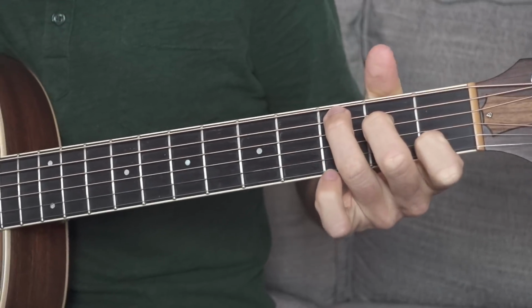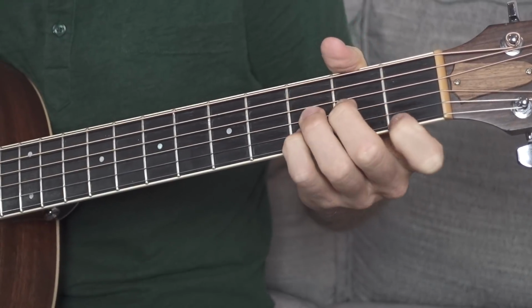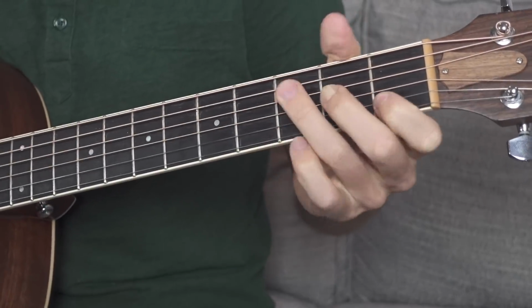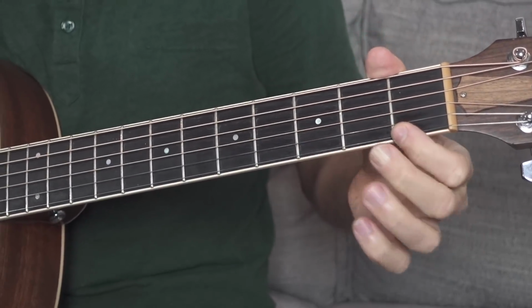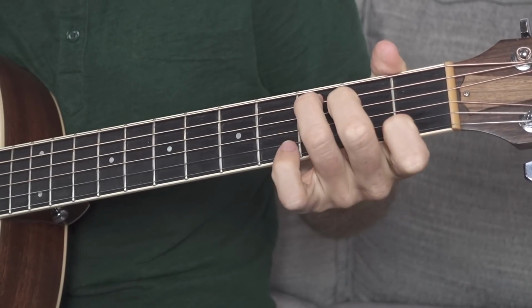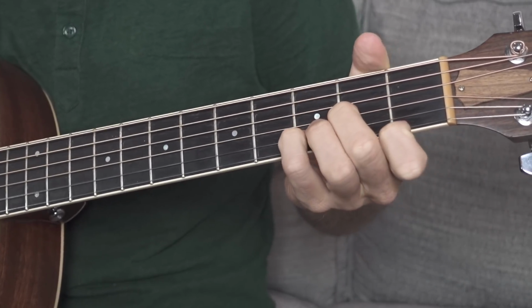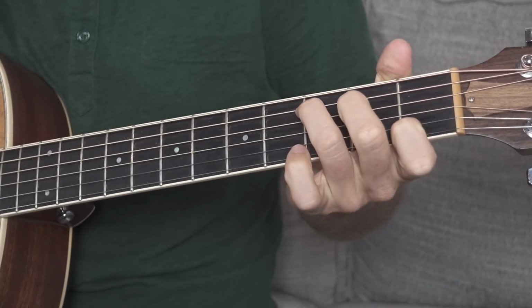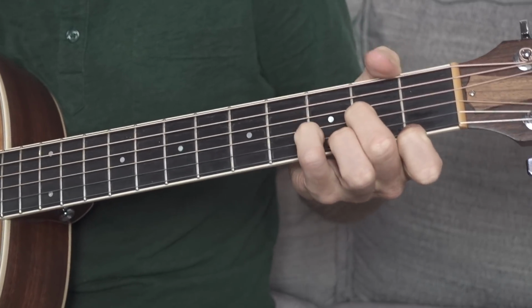Now, one thing that I'm always thinking is, okay, I'm going from here to here. I'm gonna compartmentalize a lot of this. So my pointer finger is gonna go down a string to here, the first fret, and my middle finger is also gonna go down a string. So really, you just move this down a string and then add another finger.